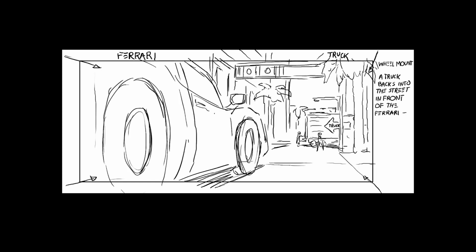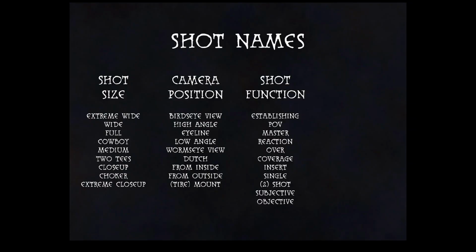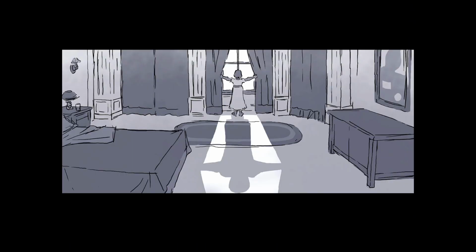Our next category is shot function, and in this category we're not going to be referring to the shots by the specifics of their size or camera position, but by their purpose within the scene. An establishing shot is often a wide shot, but it can be different sizes. Its purpose is to tell the audience where the story is taking place.